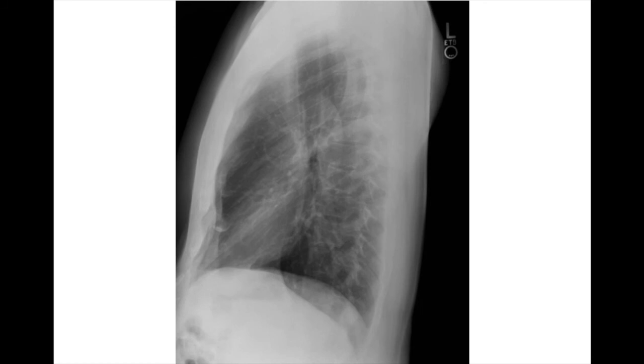The lateral film only adds value, in my opinion. I look for retrocardiac opacities. You can see that the airway is not real well defined, but a lot of times you want to look at bones more so than anything on the lateral. You look at the sternum to evaluate for sternal fractures. You can see the thoracic spine more clearly, and you want to look for compression fractures.